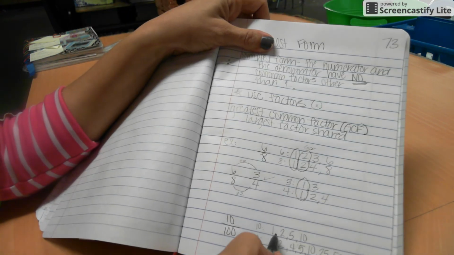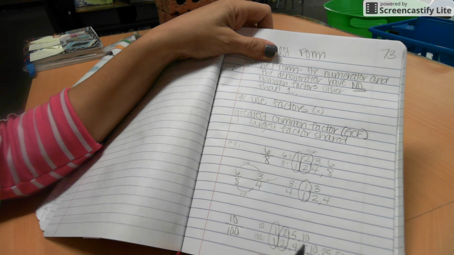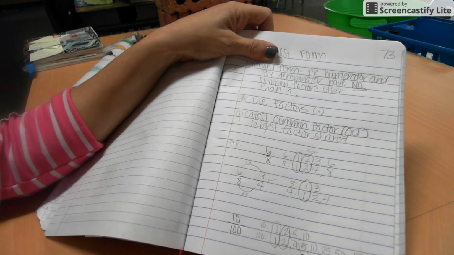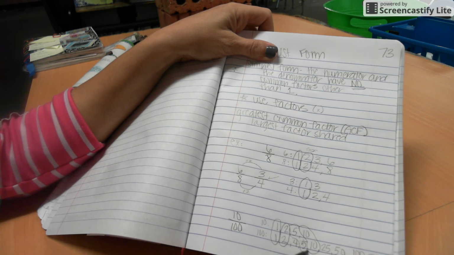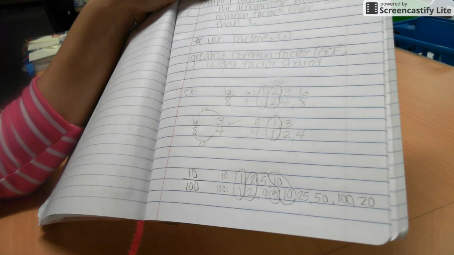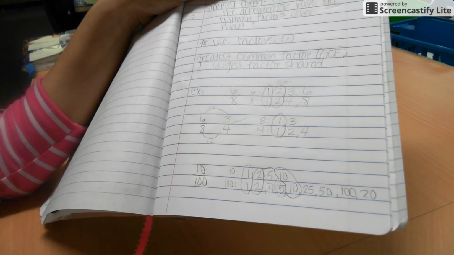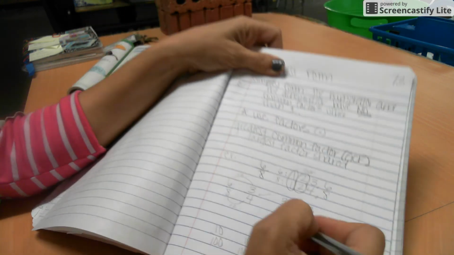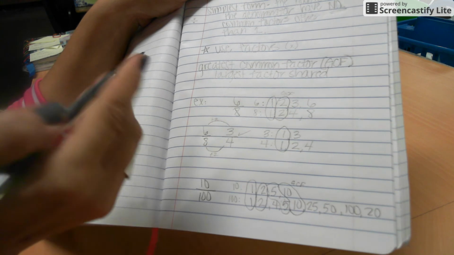So have those listed down. Now they share 1 in common. They share 2 in common. Oh, they share 5 in common. They share 10 in common. Now looking at all those common factors that they have, which one is the greatest common factor? 10 is the greatest common factor. So that tells me that I'm going to come back up here.